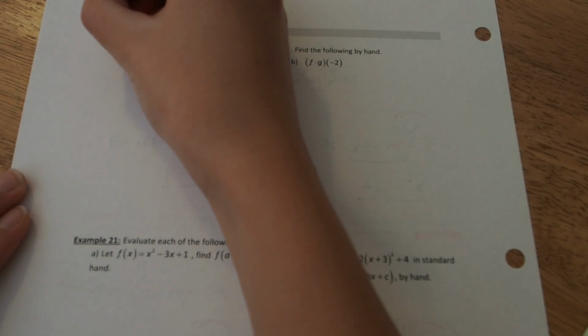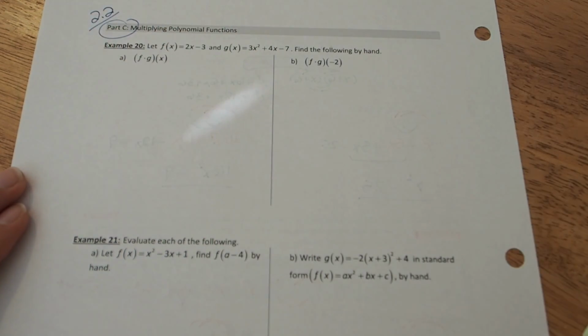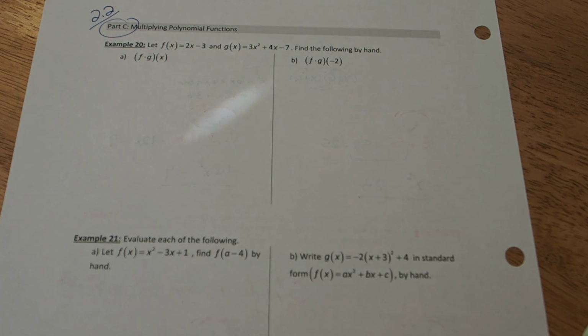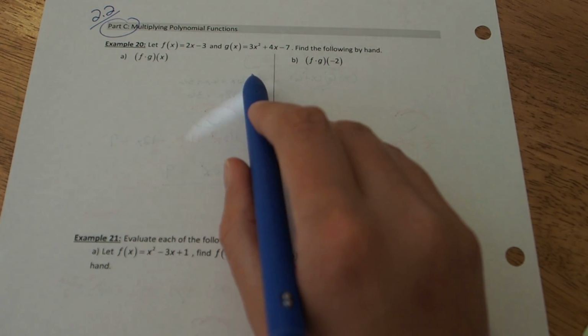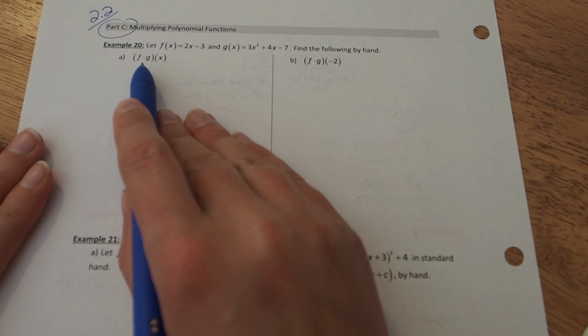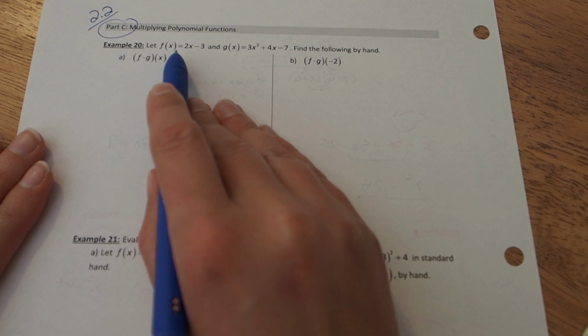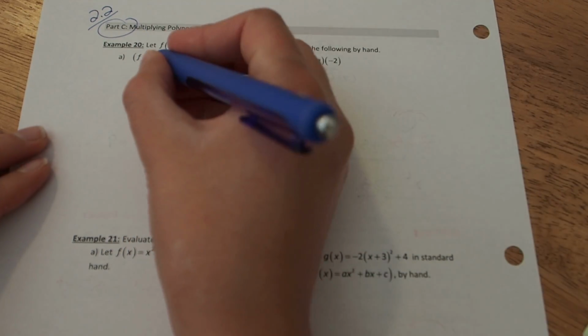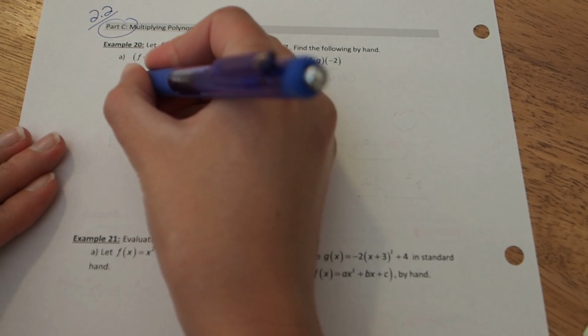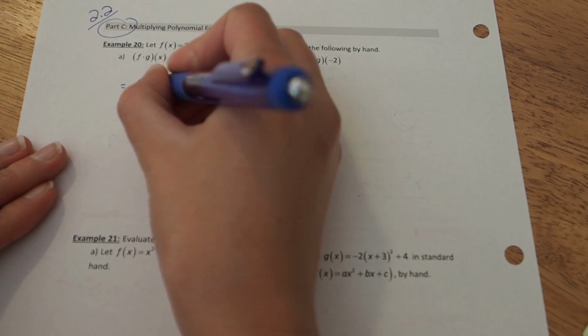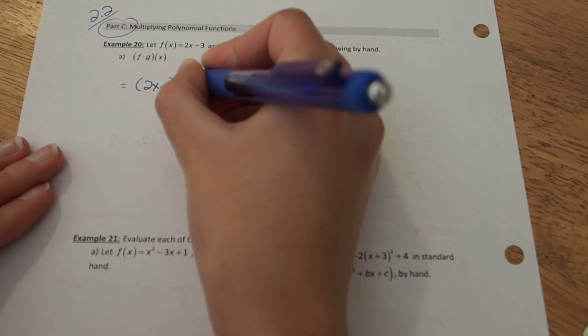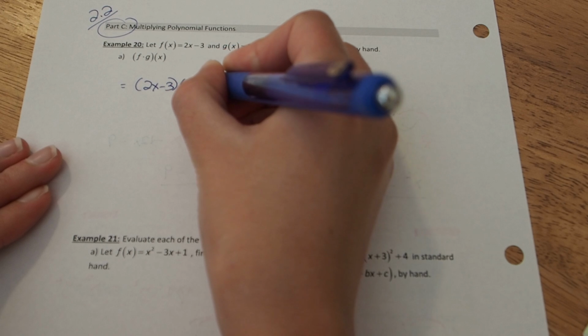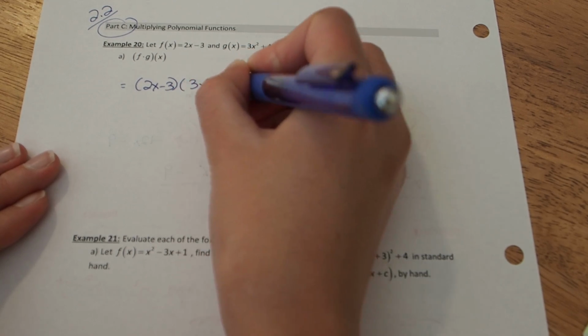This is section 2.2, part C, on multiplying polynomial functions. In example 20, I'm given two functions, f of x and g of x, and I want to find each of the following. First, f times g of x, so I'm going to multiply the function f and the function g. So the function f is 2x minus 3, and I want to multiply that by the function g, which is 3x squared plus 4x minus 7.